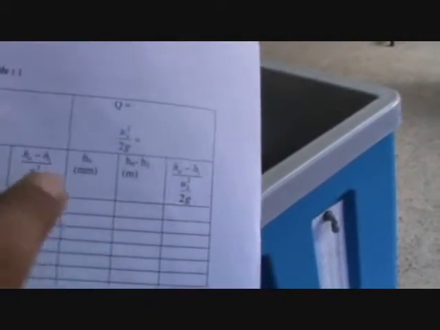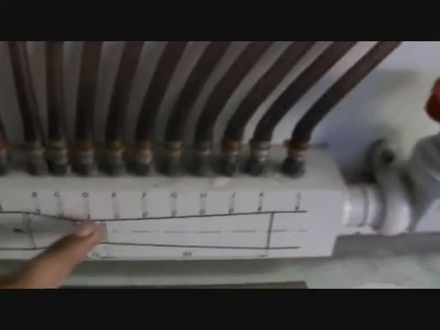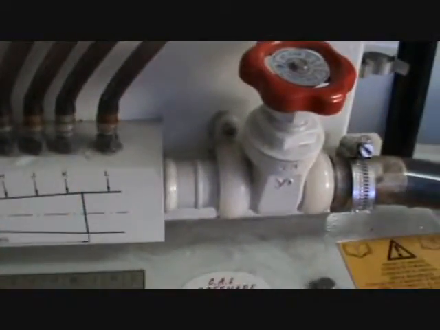Plotting of the pressure distribution can be done using this formula: Hn minus H1 divided by U2 squared by 2G. To record Hn, you have to record the height of water column at each section, that is A, B, C, D, E, F, G, H. You record each height of water column at each section, so that is Hn.